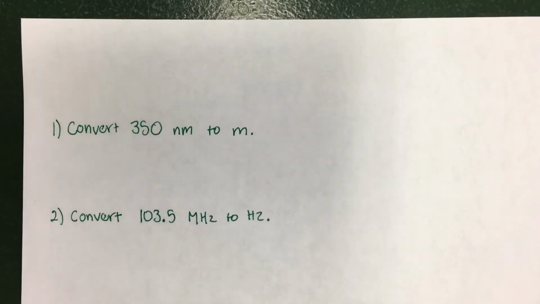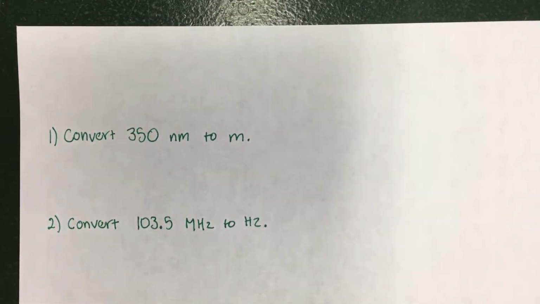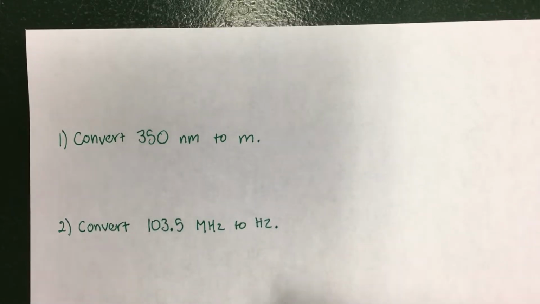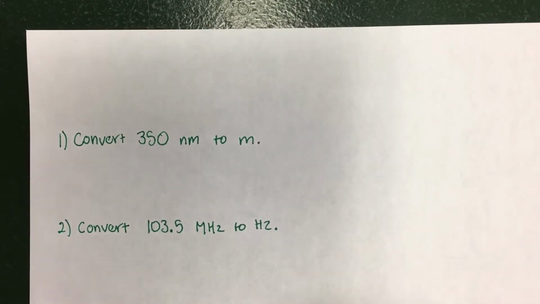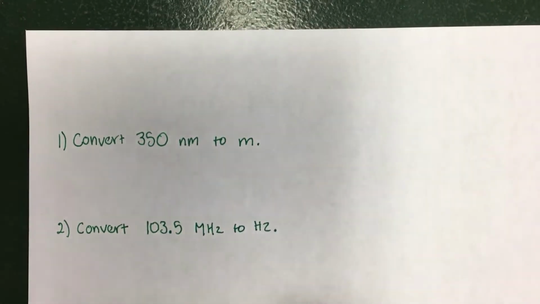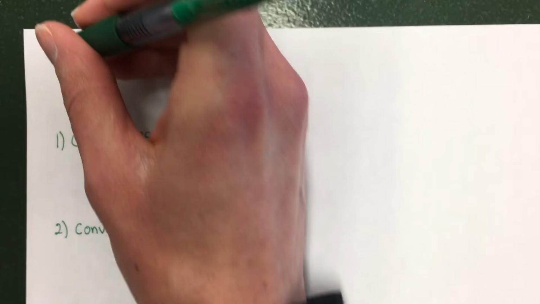Okay, this is a quick video to teach you about some calculations involving wavelength and frequency. Before we start doing those calculations, there are a couple of conversion factors that you need to know. Wavelengths of different types of electromagnetic radiation can be pretty small. So sometimes we're going to be measuring the wavelength in nanometers.